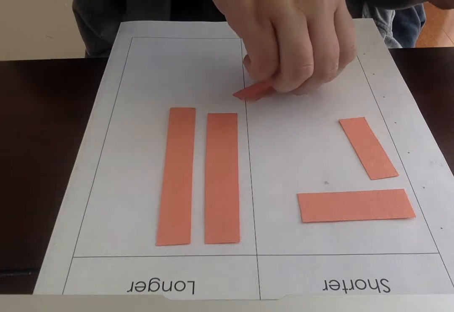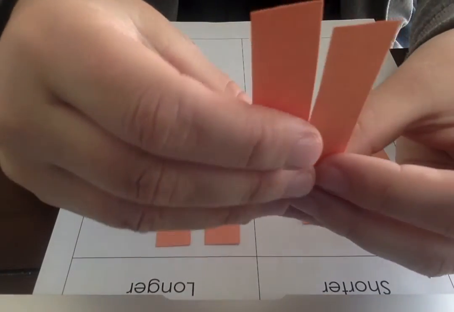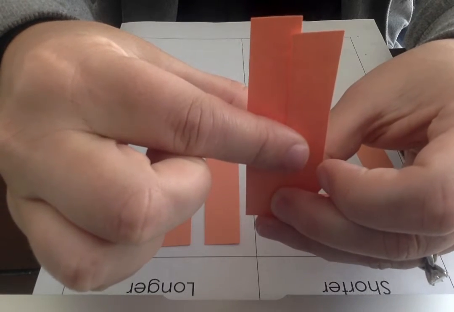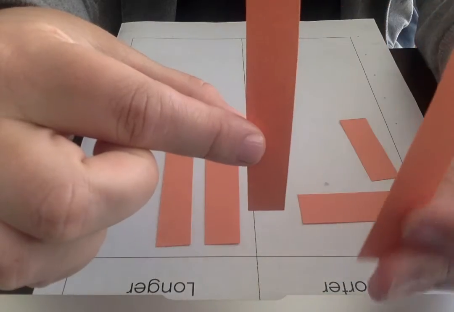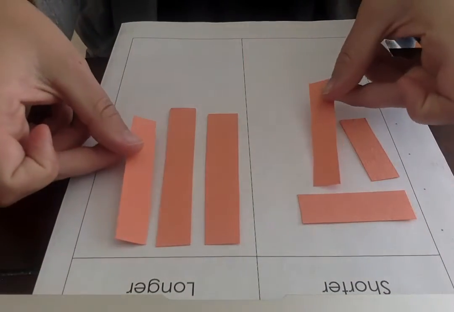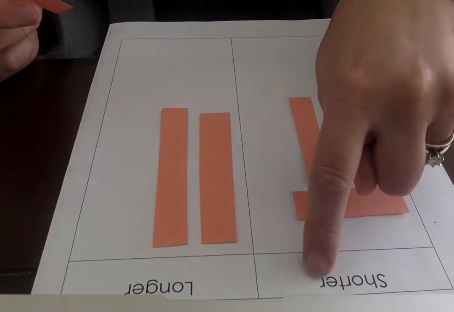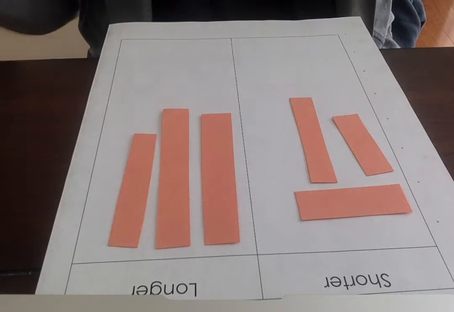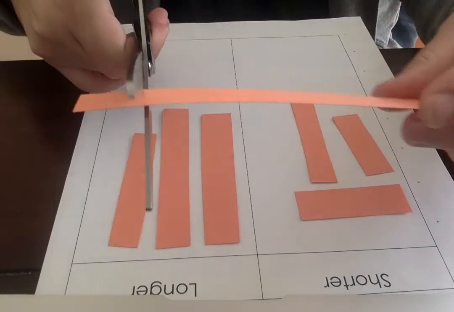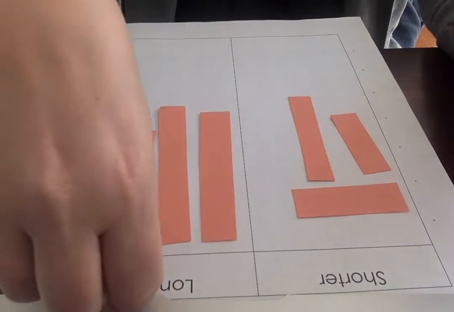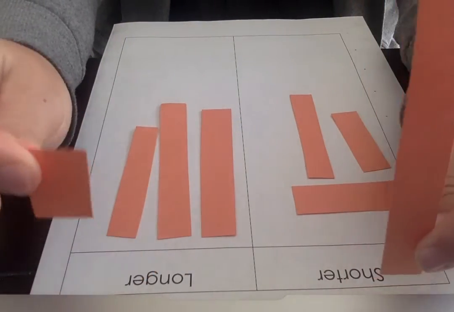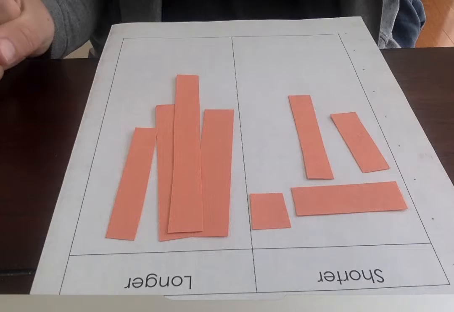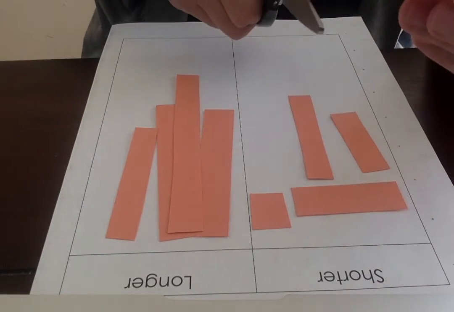Well, this one is a little bit tricky because I cut it closer to the middle. So I have to look really closely to see which one is shorter and which one is longer. This one is shorter. This one is longer. So I put the shorter one on the side that says shorter and the longer one on the side that says longer. Let's see, the next one, maybe I'm going to make it really short and really long. This one goes on the shorter side. This one goes on the longer side. Let's keep going.